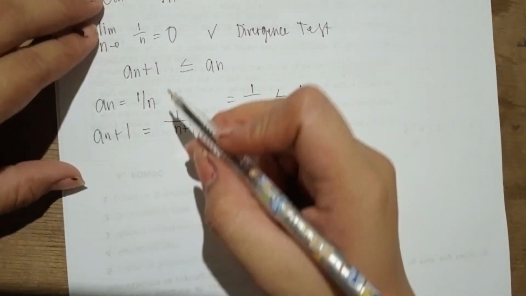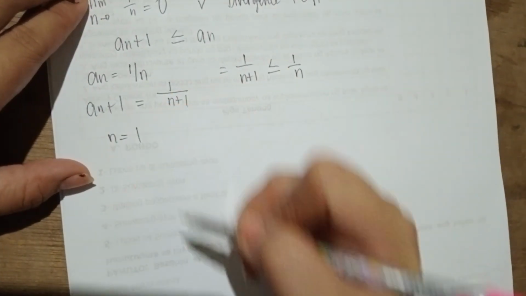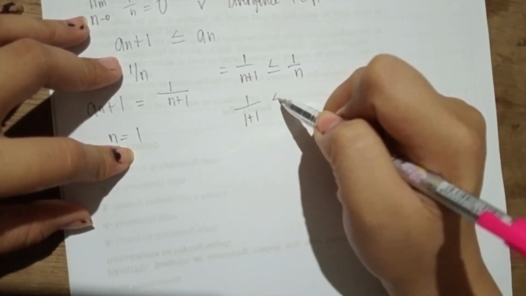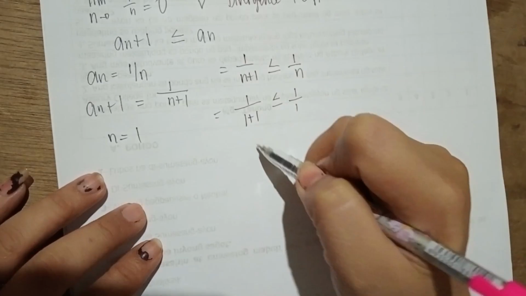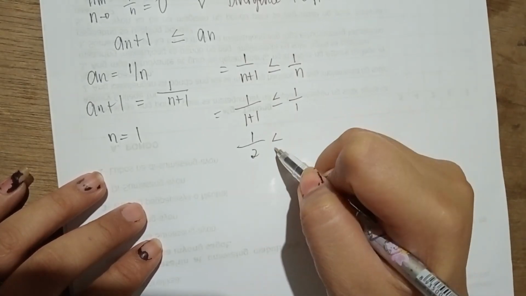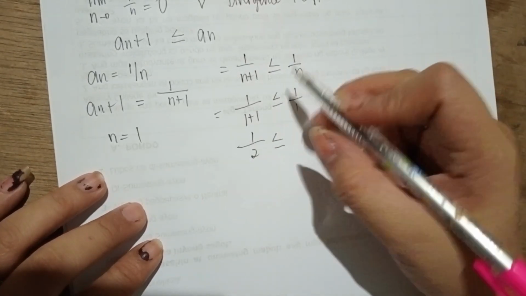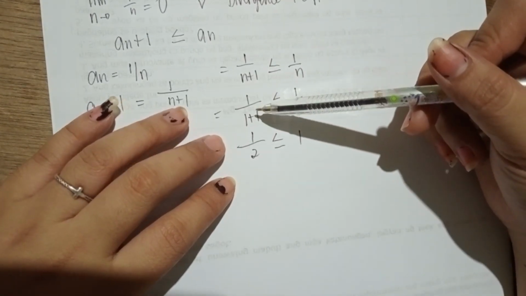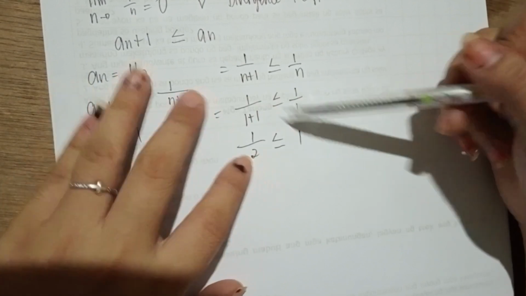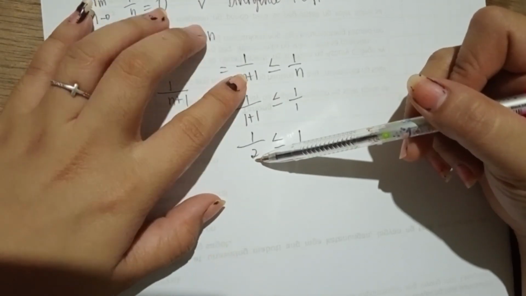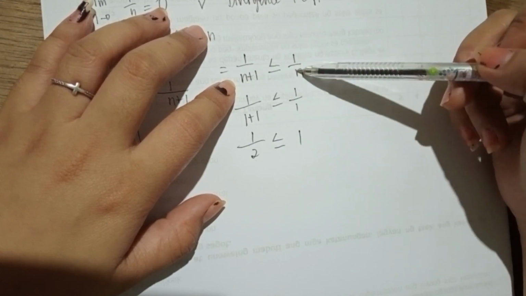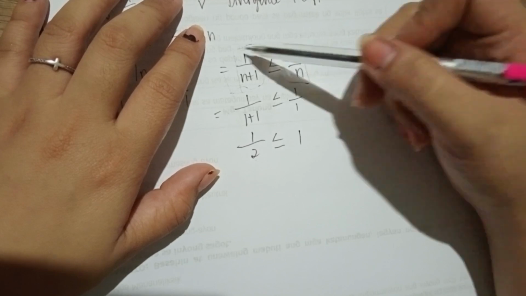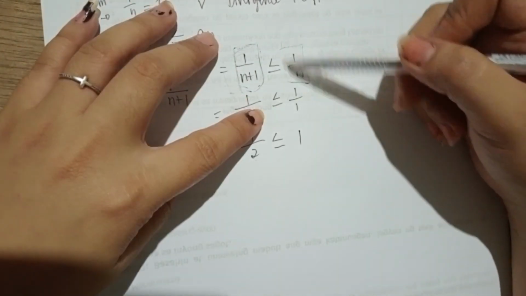Then let's say our n is 1. So let's execute 1 over n, value of n plus 1, less than or equal to 1 over value of n. So 1 over 1 plus 1 is 2, less than or equal to 1 over 1, which simplifies to 1. So here, since 1 is greater than 1/2, and the denominator here is greater, then this fraction is less than the second fraction. So ito is less than siya sa second fraction natin.